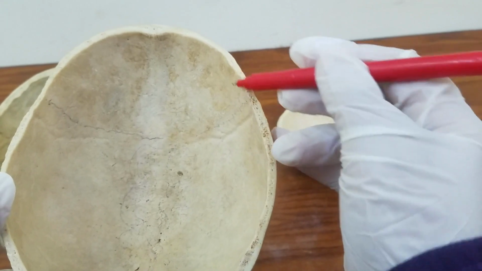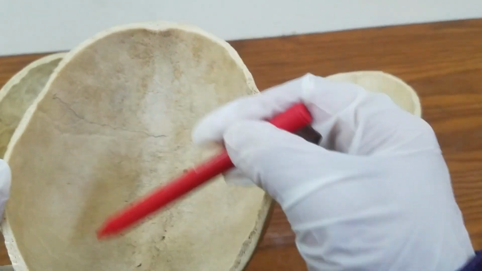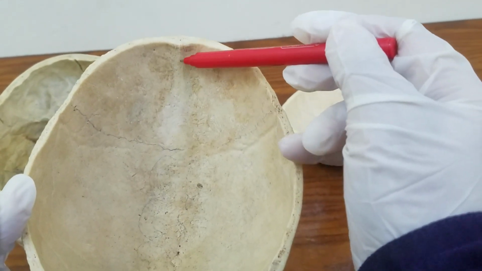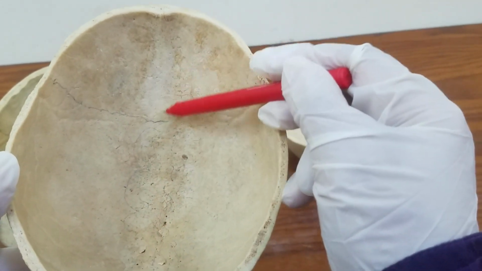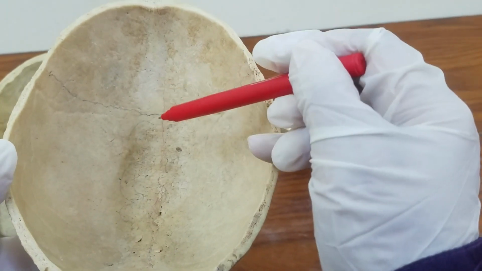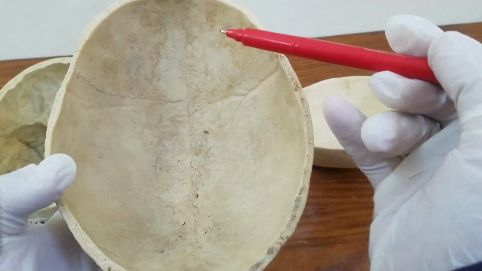This diploic bone on the interior table, or the inner table, has these projections. The first projection was the frontal crest. Then behind the frontal crest there is a sulcus present along the length of the skull. This sulcus is called the sagittal sulcus, which lodges the superior sagittal sinus.